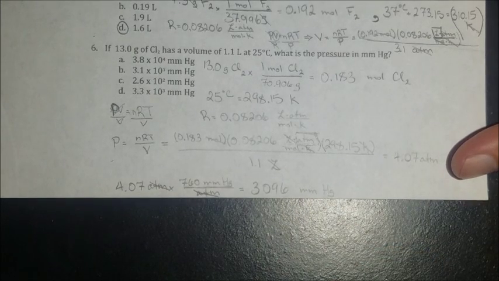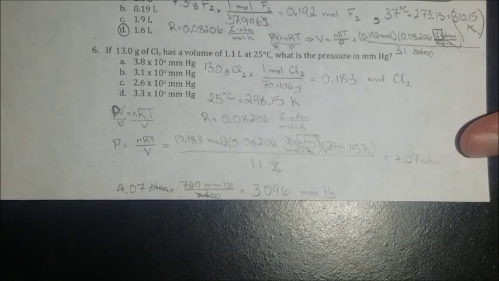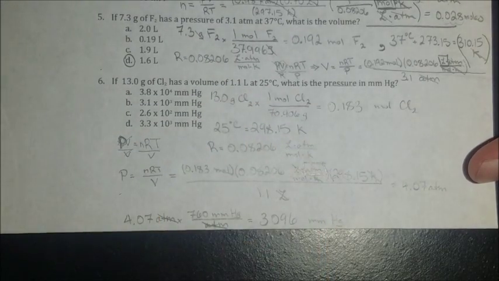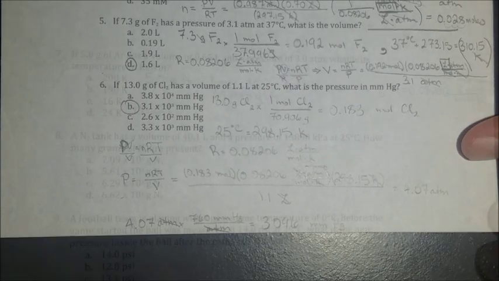Converting this into scientific notation, we round to 2 sig figs because we have 2 in our measurement of 1.1 liters. That leaves us with the correct answer for number 6 being B, 3.1 times 10 to the third millimeters of mercury.